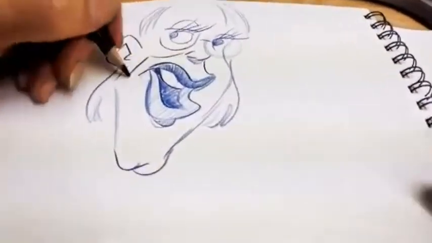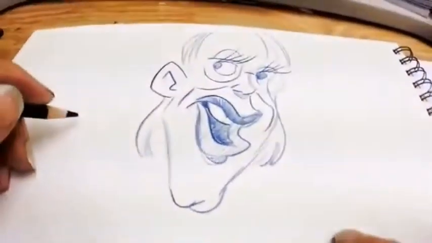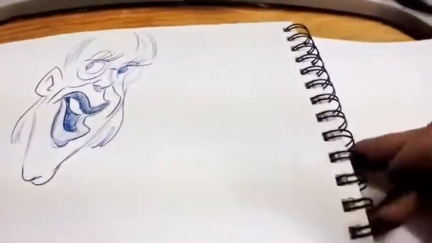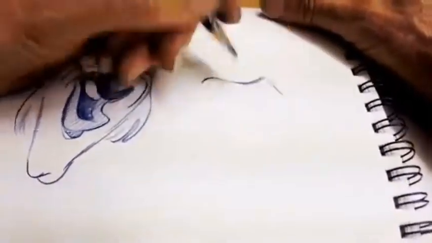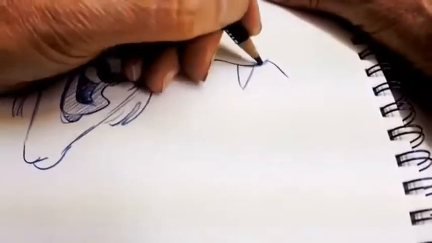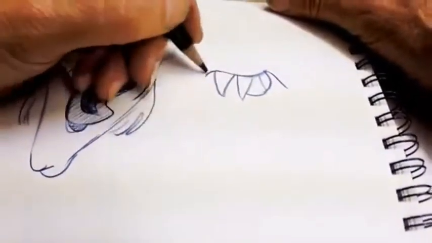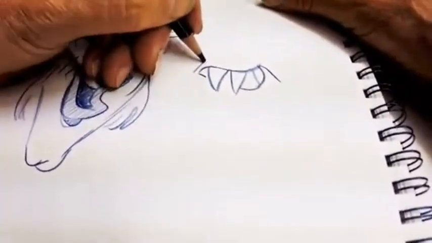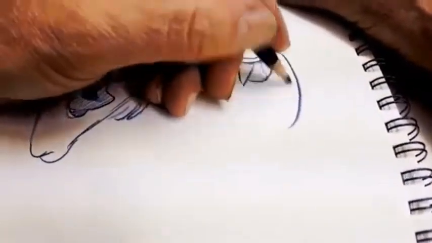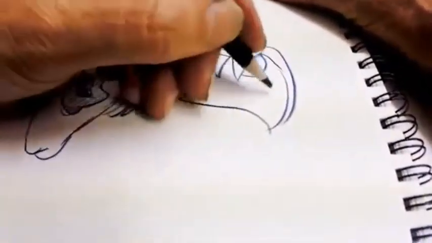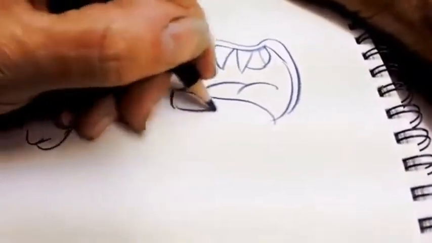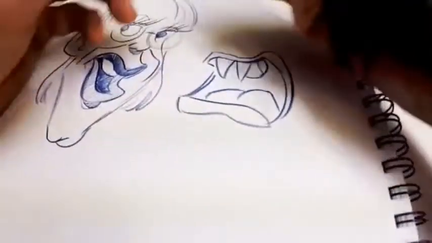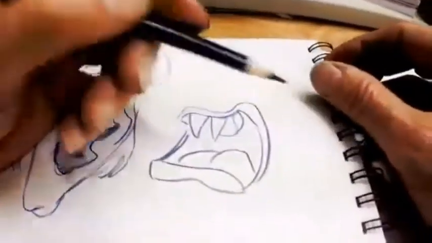It's kind of a strange one. Looks like a guy, but it looks like a woman too. There's another one. Kind of a monstery looking mouth.